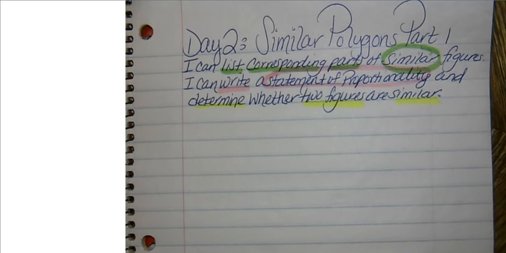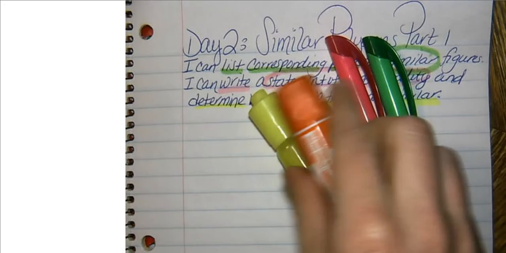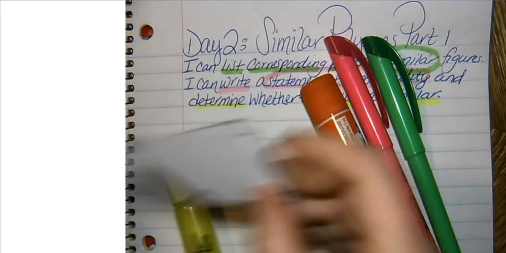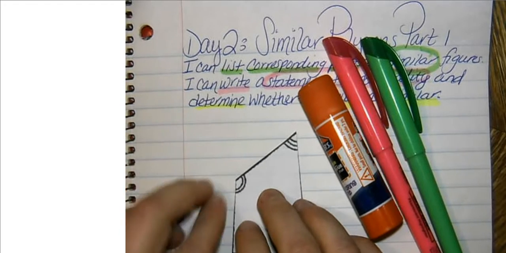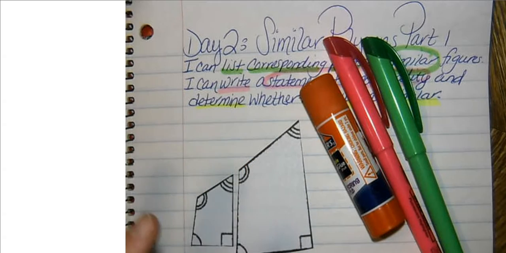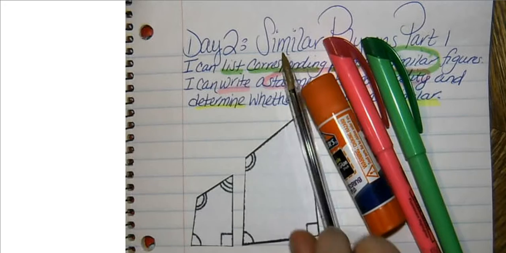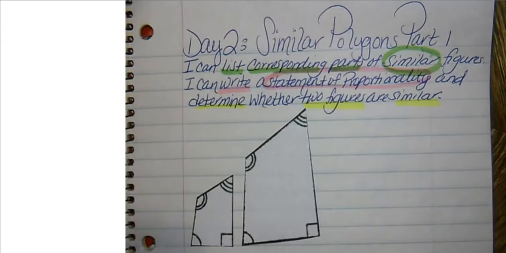For today's lesson, I need you guys to have the following. You will need to have, of course, some color for emphasis, glue stick, and that's going to be for your cutouts that you will need. These cutouts had numbers next to them. We will be putting the numbers into our notebook when we get to that section, and you will need something to write with. So please go ahead and make sure that you have all of these materials before getting started with today's lesson.